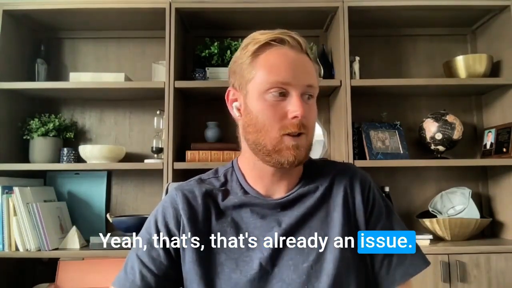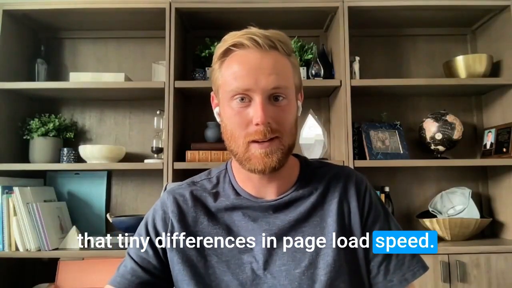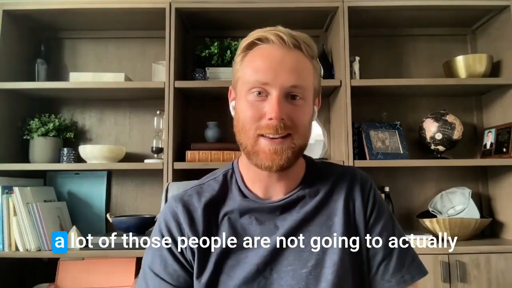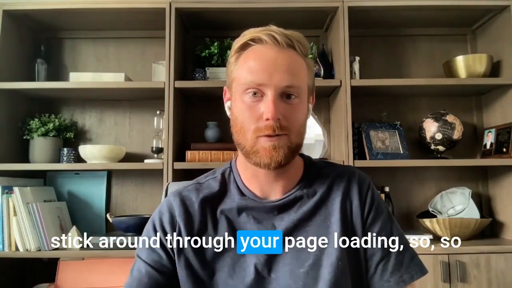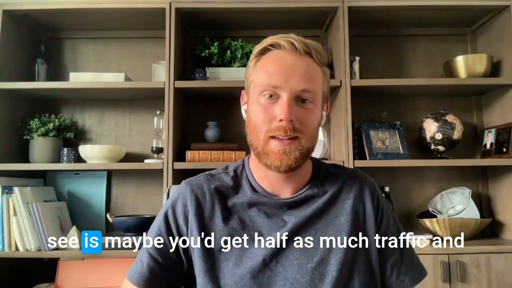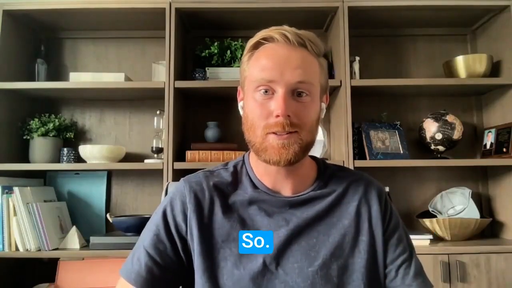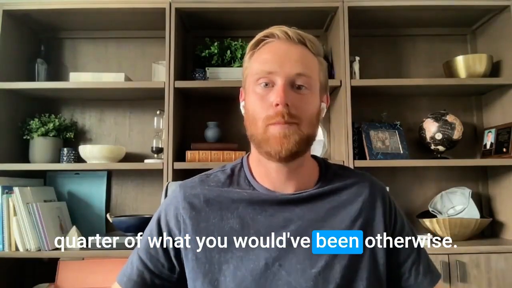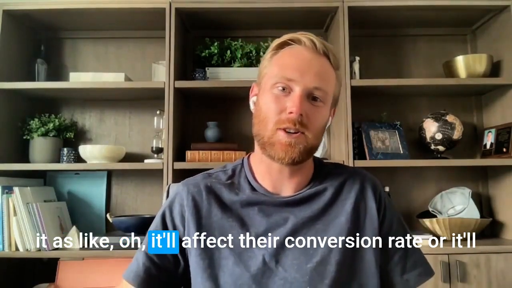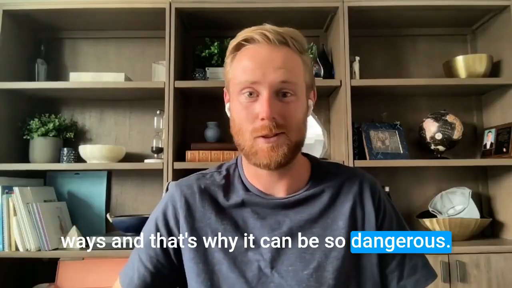That's already an issue. And then two, there's so many studies proving that tiny differences in page load speed have a massive impact on conversion rate. Because even for the traffic you're already getting, a lot of those people are not going to actually stick around through your page loading. So if you had a slower load speed, what you would see is maybe you'd get half as much traffic, and then maybe that traffic would convert half as well. So at the end of the day, you're left with a quarter of what you would have been otherwise. Obviously, the quarter being arbitrary, just making up numbers here, but a lot of people think of it as like, it'll affect their conversion rate or it'll affect the traffic, but really it hits you two different ways. And that's why it can be so dangerous.